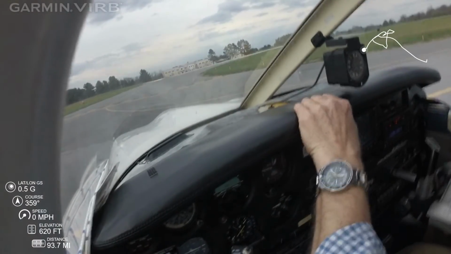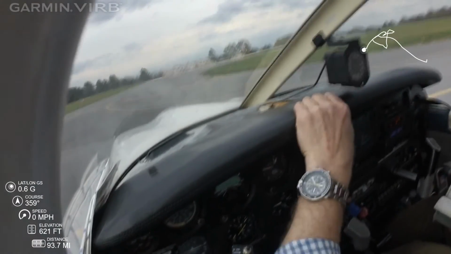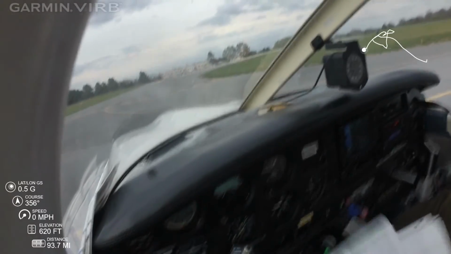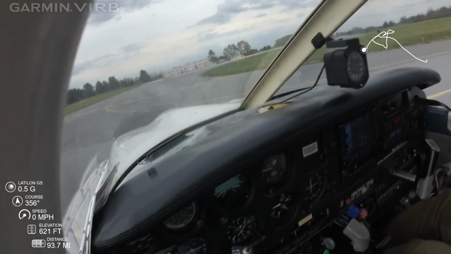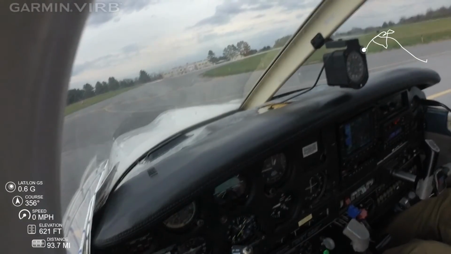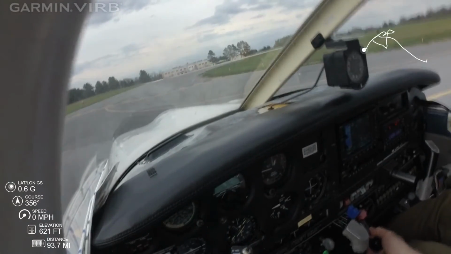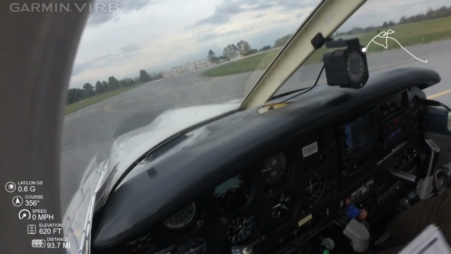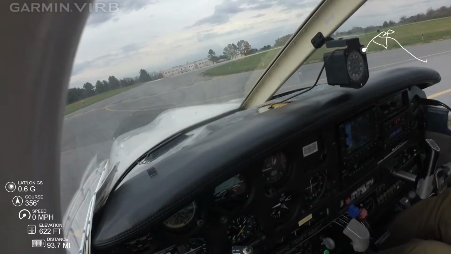Forget those brakes for a minute. I got it right here. Winchester traffic, Cessna 388 Victor, turning crosswind, runway 14, Winchester. Right here, little power here. Okay, or do I have it? Maybe I don't. Oh, I don't have it.